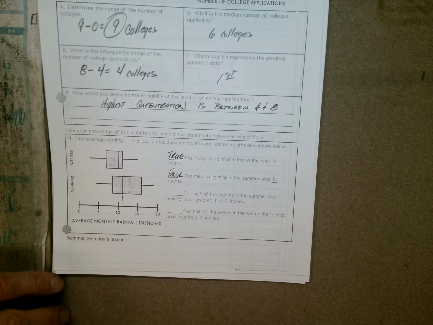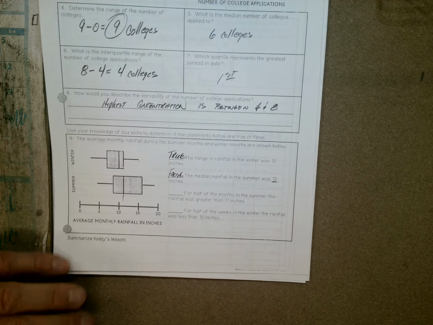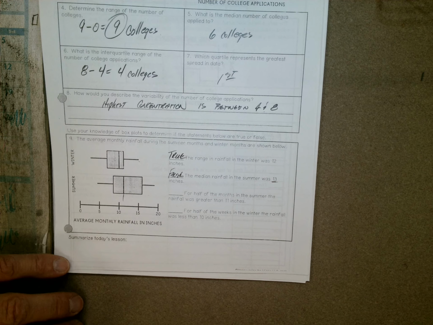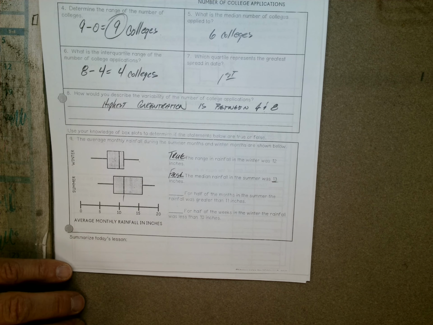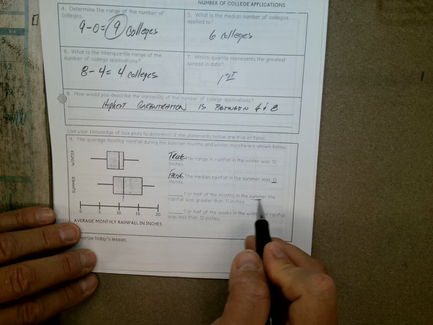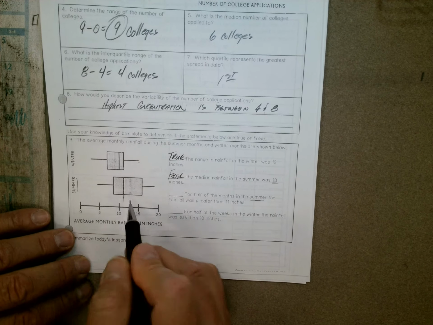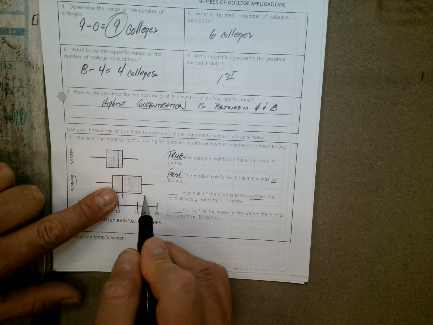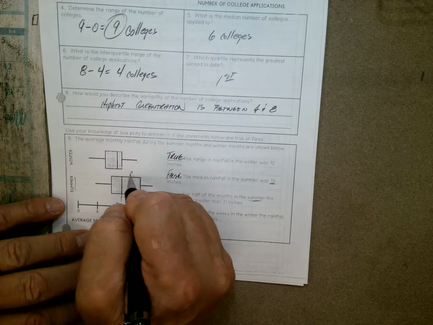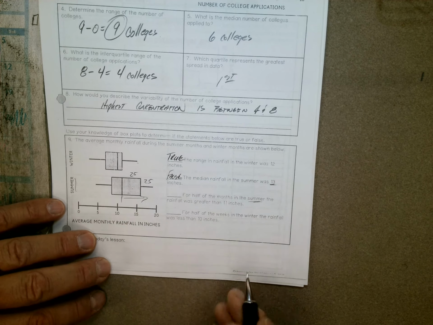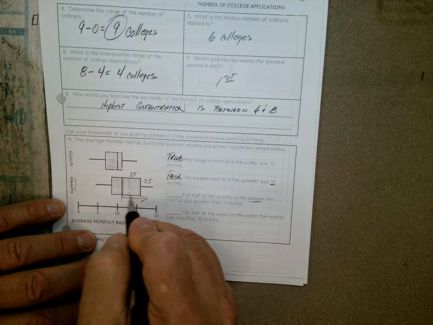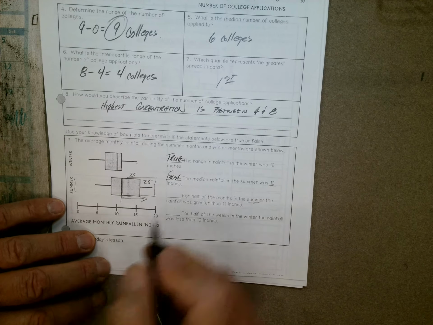For half of the months in the summer, the rainfall was greater than 11 inches. All right. So we got to be careful here. The summer. Here's the summer. Half of it was greater than 11. Yeah, here's 25% and here's 25%. So this would represent 50% as well. So that is true.